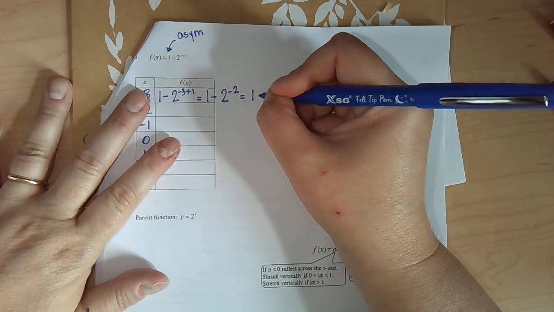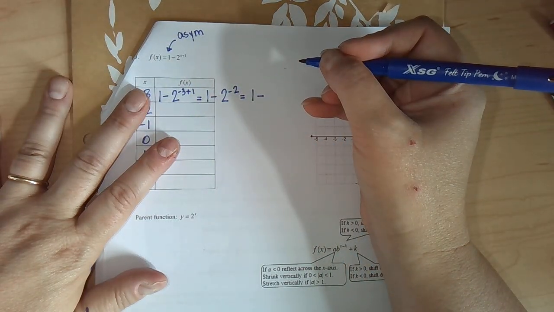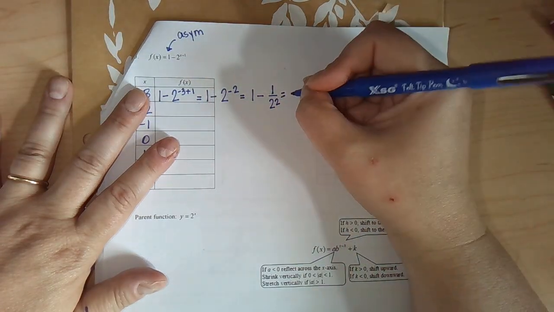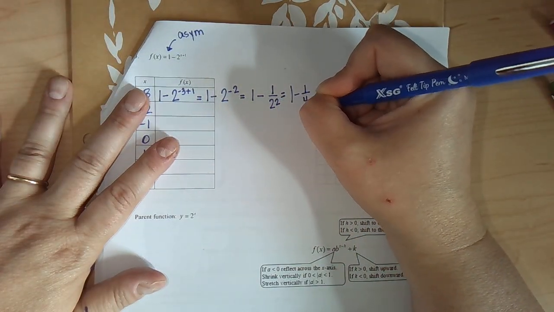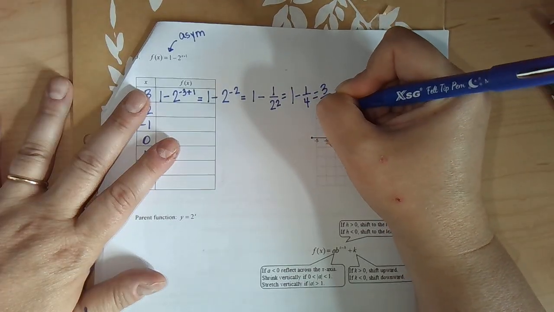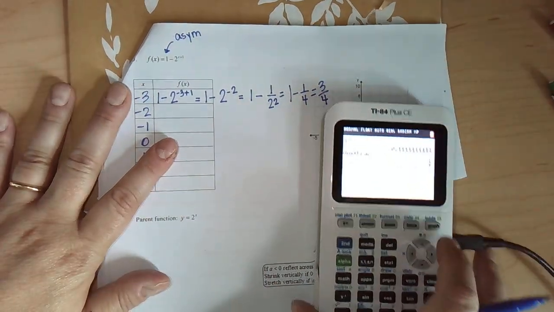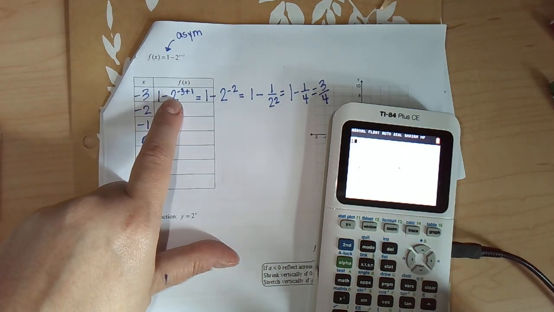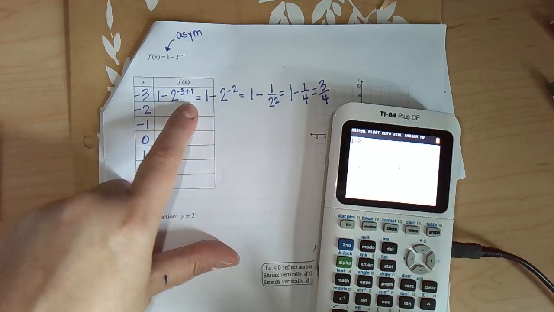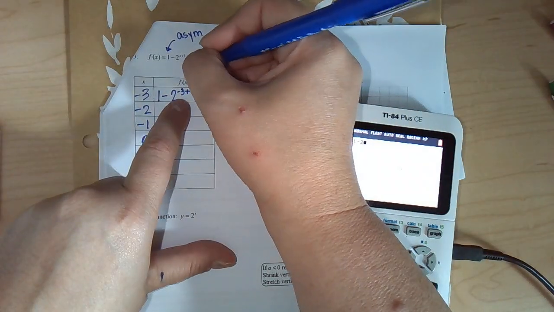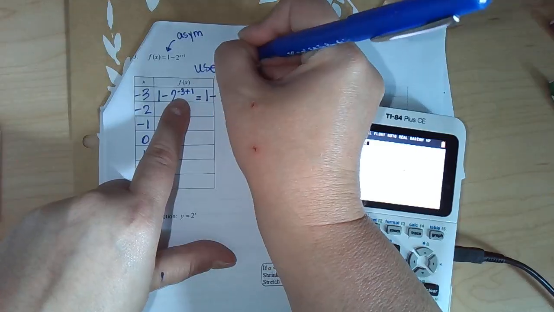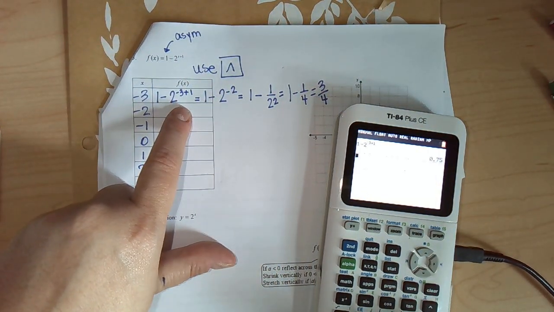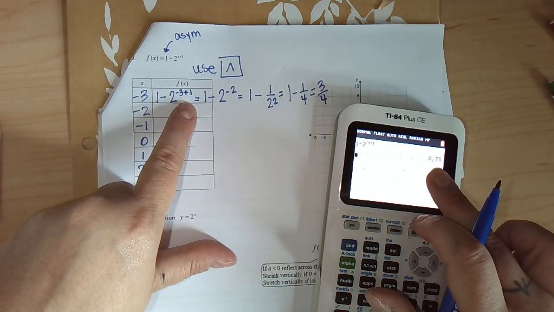Then this makes 1 minus 1 over 2 to the 2, or 1 minus 1 over 4, or 3 over 4. Okay, or we could put this in our calculator. We could say 1 minus 2, how do I get that negative 3 up in the air? Use the caret. So use the caret, karate. Then negative 3 plus 1. Oh, hey, good looking 0.75.